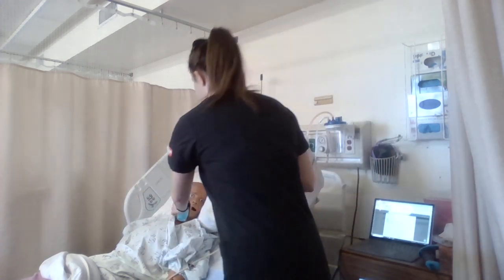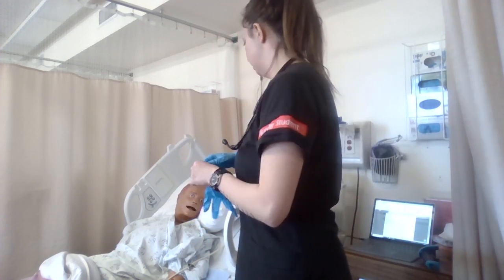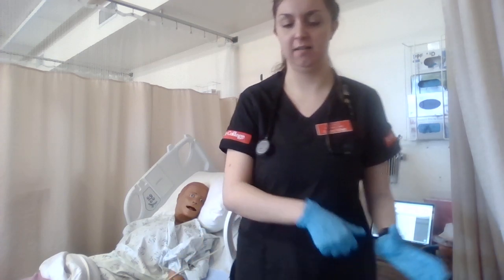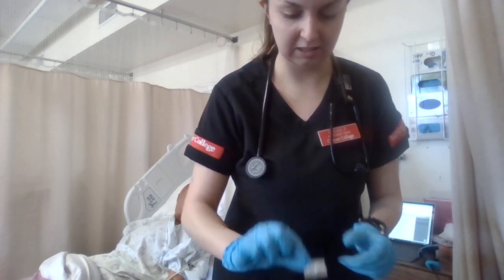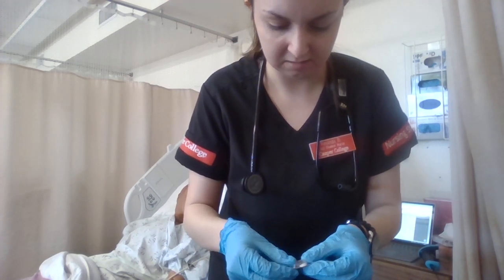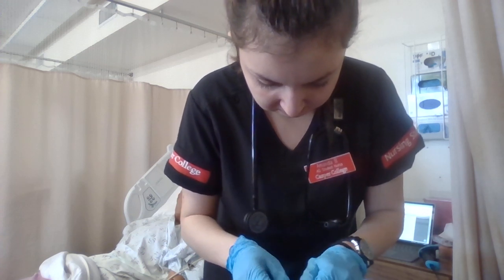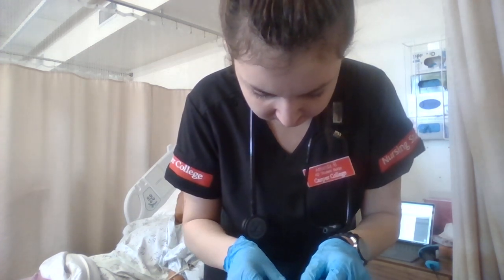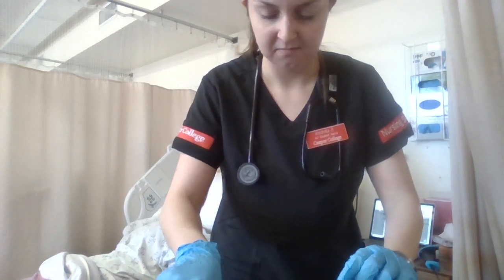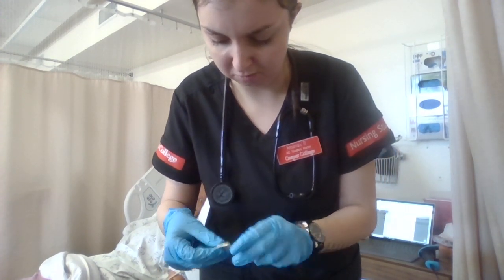Can you swallow this water? Okay. So he can swallow the water. He didn't aspirate. He's not coughing. So he can have 2 pills. Now I'm going to sterilely pop the prednisone into here. Now I'm going to sterilely pop the warfarin in here.